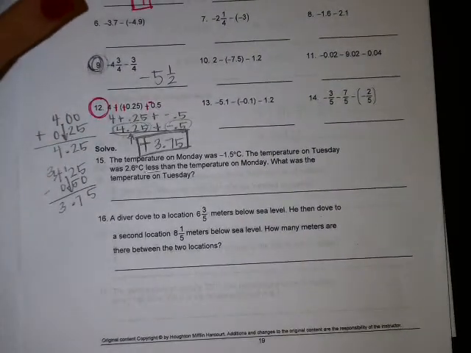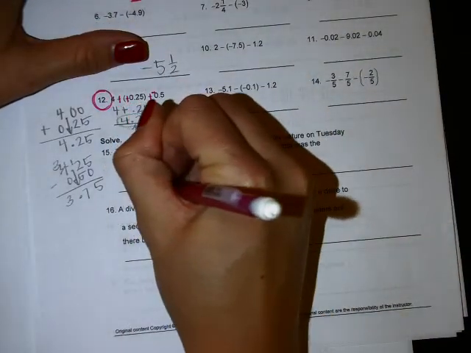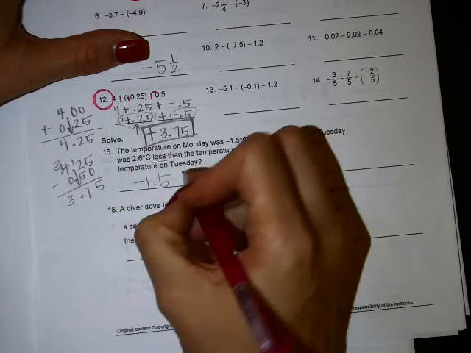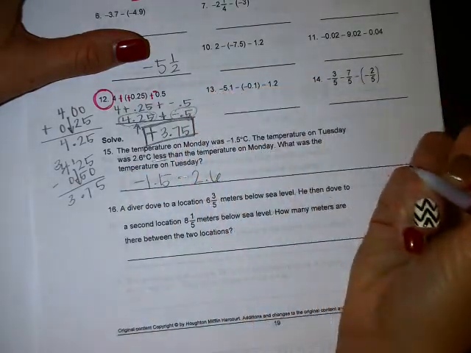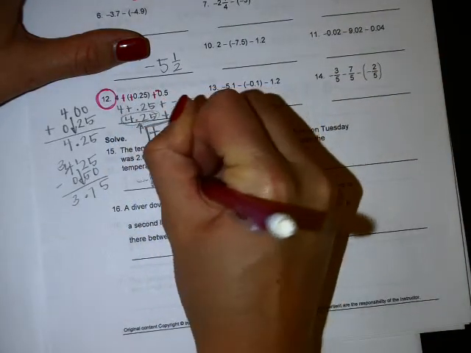Okay, so if I have negative 1.5 degrees on Monday, and then Tuesday it was less 2.6 degrees, that's going to help me right there. That's going to help me solve it. Okay, so I just set that one up for you.